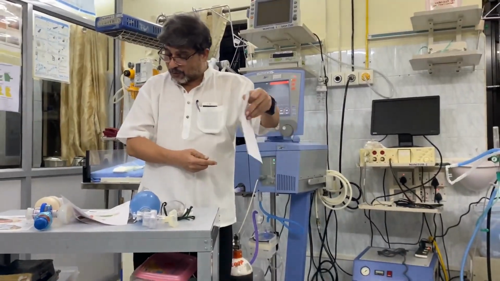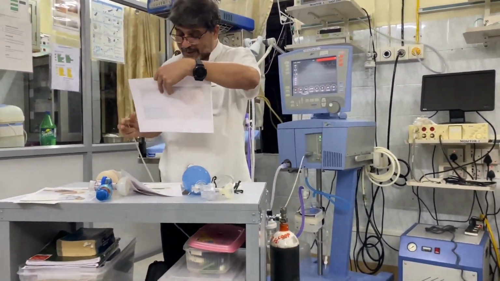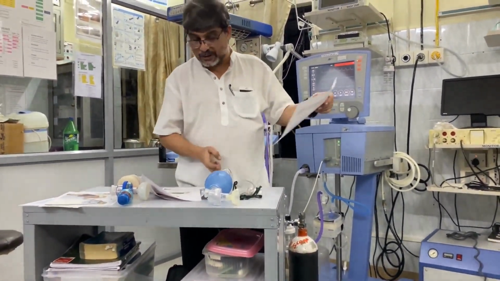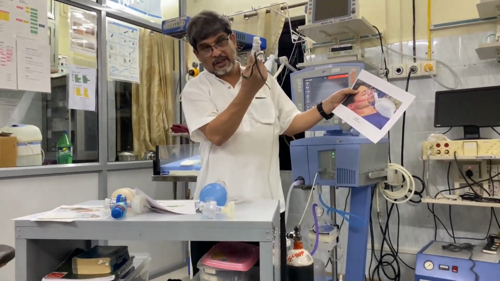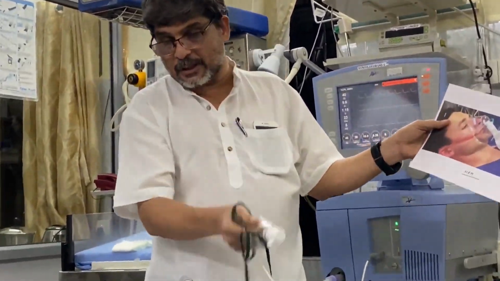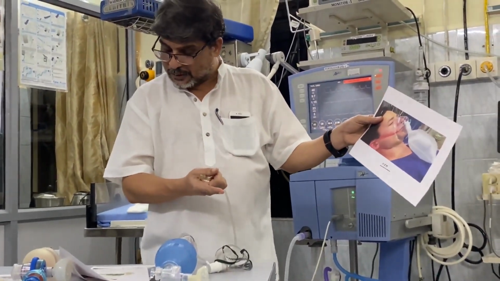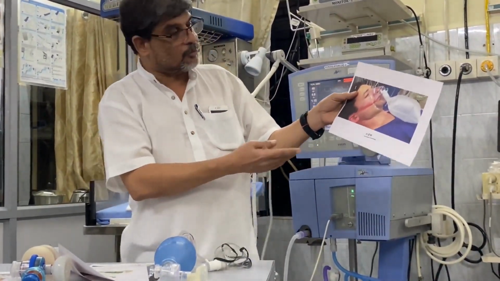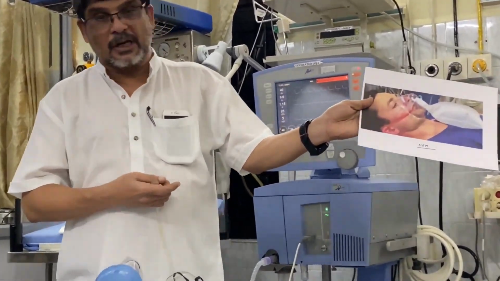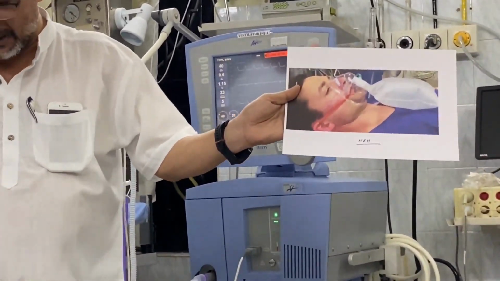The percentage of oxygen which you can get by non-rebreathing mask is almost 95%. So the simple mask will give you 35 to 60%, Venturi will give you about 25 to 60%, and non-rebreathing mask will give you 90%.